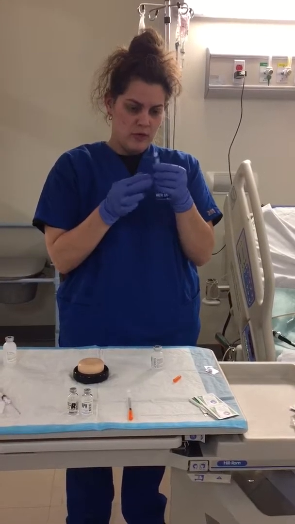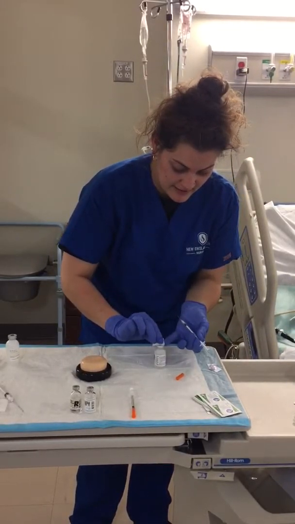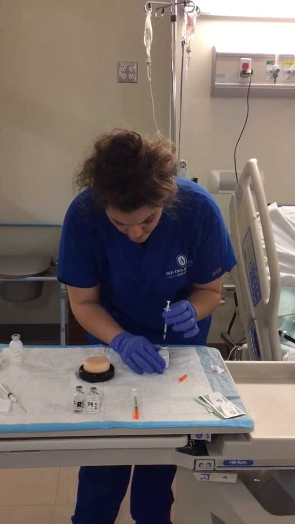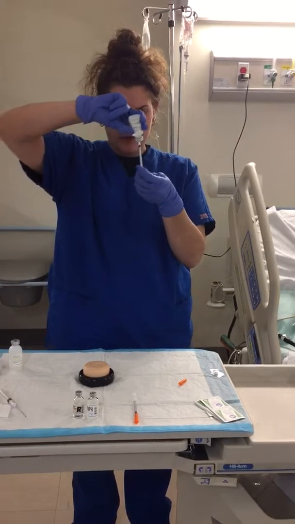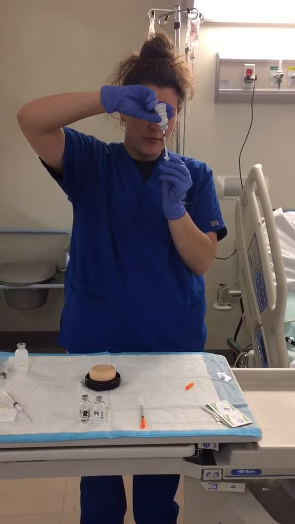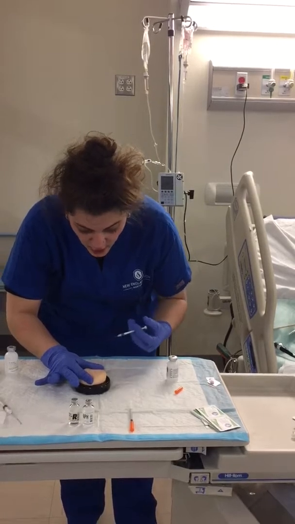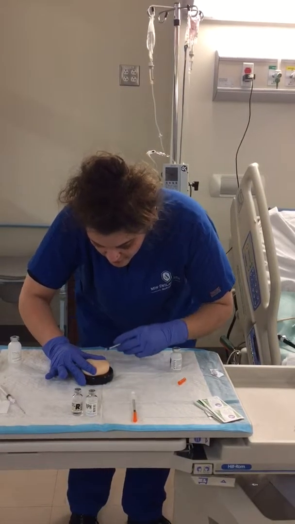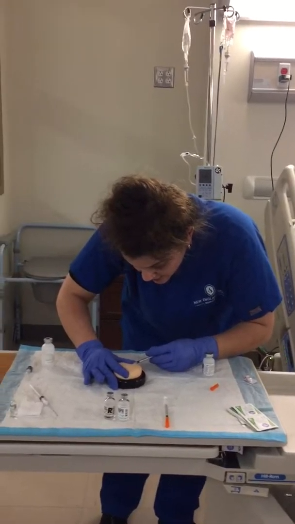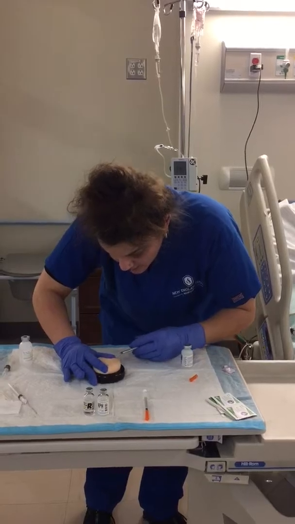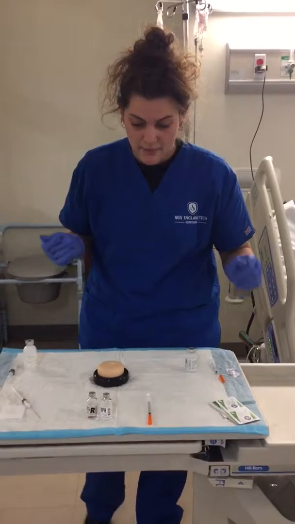Then I would draw 0.1 milliliters. Oh, and I would clean the top of this too. Inject it into the container, flip it over, and draw 0.1. And then I would hold the skin taut, make sure the bevel is facing up, go a little bit under the skin to make a bleb. And then I would put this in a sharps container without obviously recapping it.